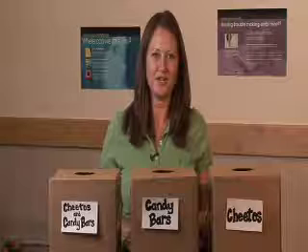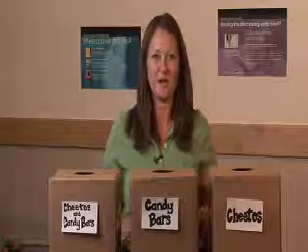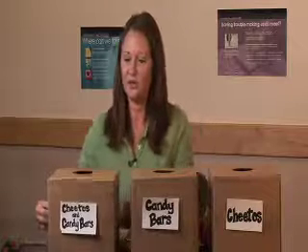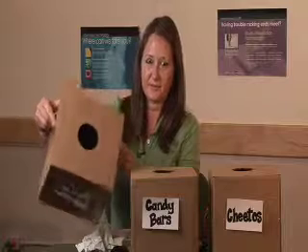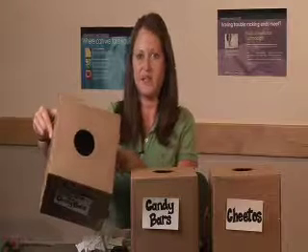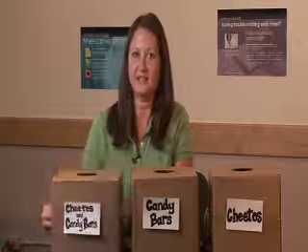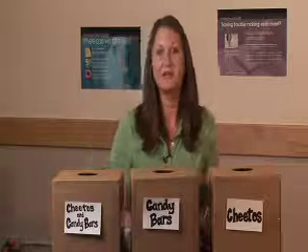Here I have the 3 boxes, and in each box I cut a hole in one end. Make sure the hole is large enough for the students to remove the contents, but not so big that they can see inside the box.